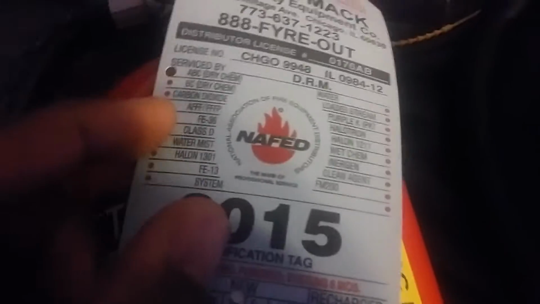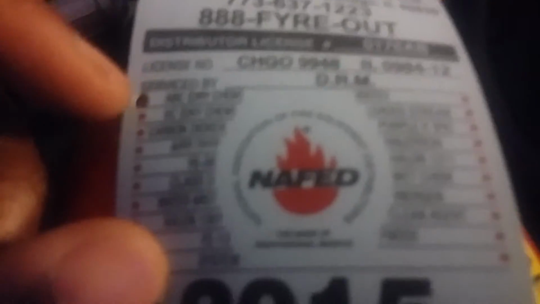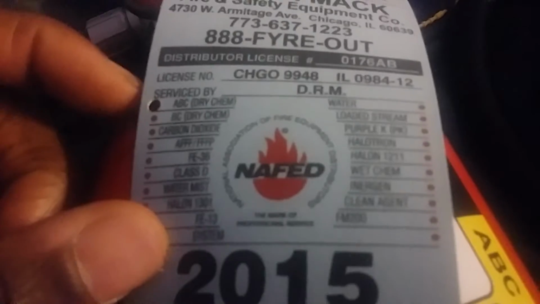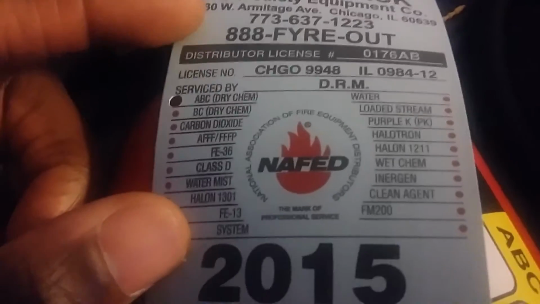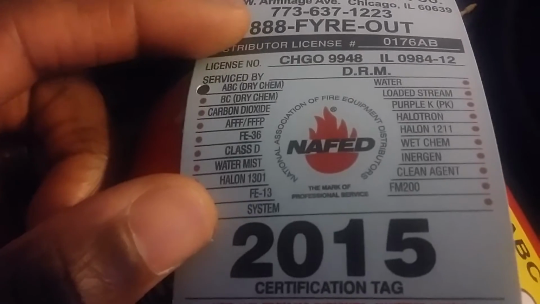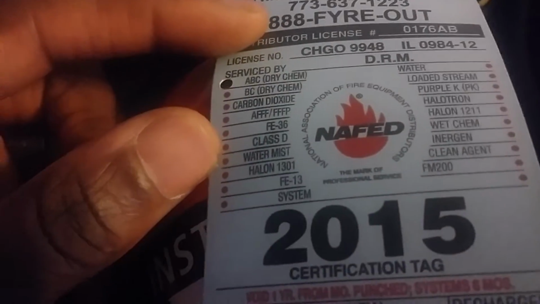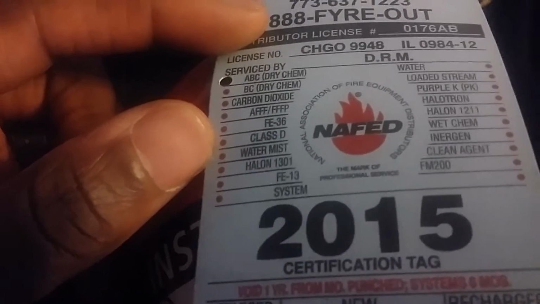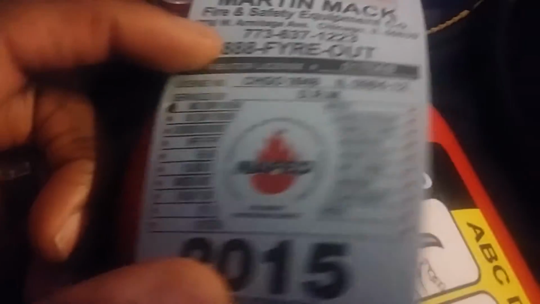this is the pin right there. And then it has what type of fire extinguisher this one is. It says it right there: A, B, and C dry chemical. You've got BC dry chemical. You've got carbon dioxide fire extinguishers. You have all types of fire extinguishers. Class D. You've got water mist.